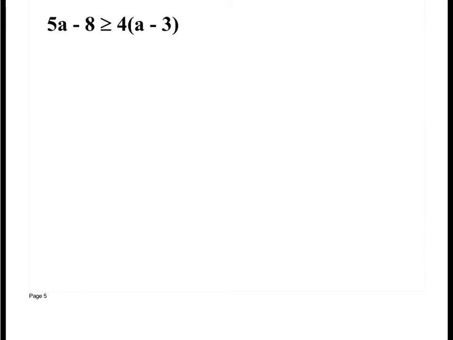Write this down. I have 5a minus 8 is greater than or equal to 4 times a minus 3. Could I divide both sides by 4? No. That doesn't look very good, does it? So instead I have to do what? Distribute. 4 times a is 4a. I keep the sign that's there and do 4 times 3, which is 12.